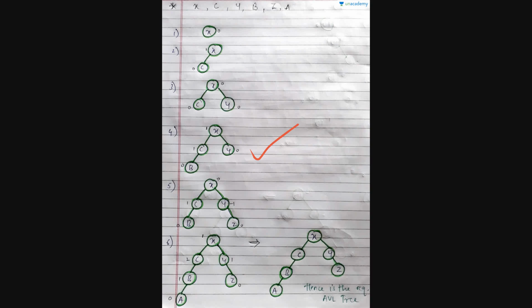Next Z. Z has to be placed on the right hand side of Y. So it has to be placed over here. And 2 minus 2 is 0. Again this is balanced. Next A we have to insert. A should be inserted to the left side of B. So it has been inserted. Now this 3 minus 2 is 1. So again this is balanced, hence this is the required AVL tree.